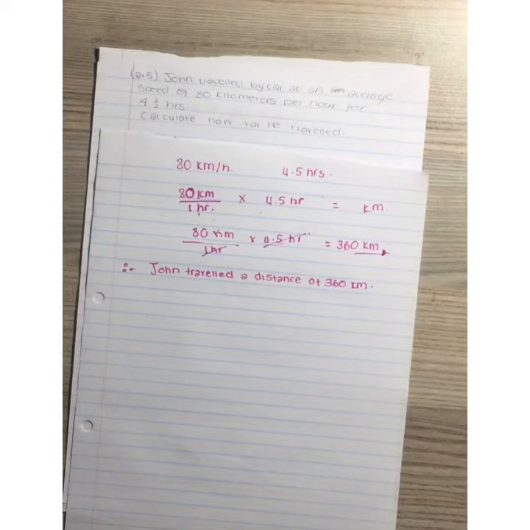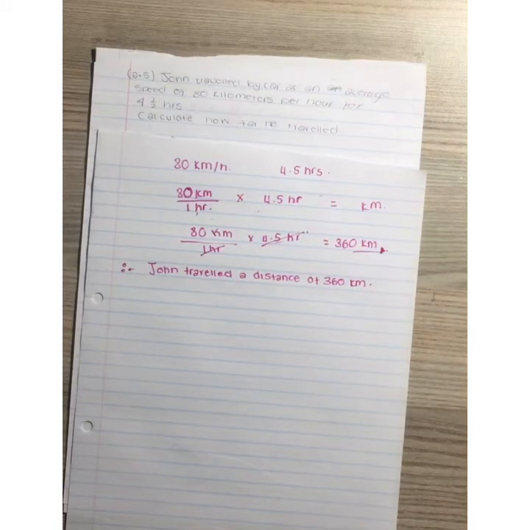Okay, just a few reminders: per stands for divided. So when we say per, we mean within. So within an hour, 80 kilometers was traveled. Okay, we want to cancel out the hours, so we multiply by the hours that are given to us, and we want to get the kilometers, so we write our final answer in kilometers. Therefore, when we're done with everything, we write our final statement that John indeed traveled 360 kilometers within those 4.5 hours.